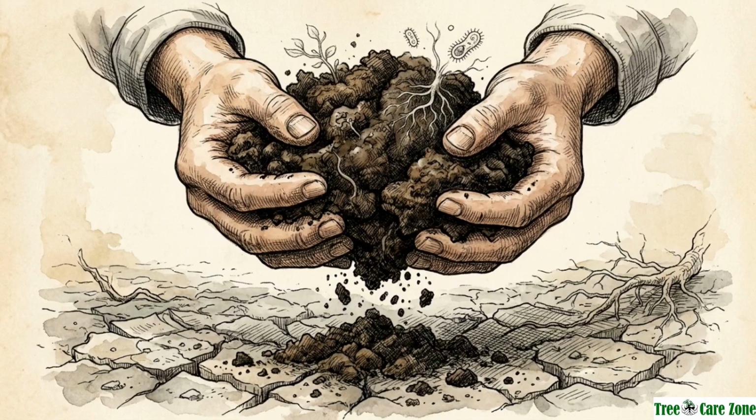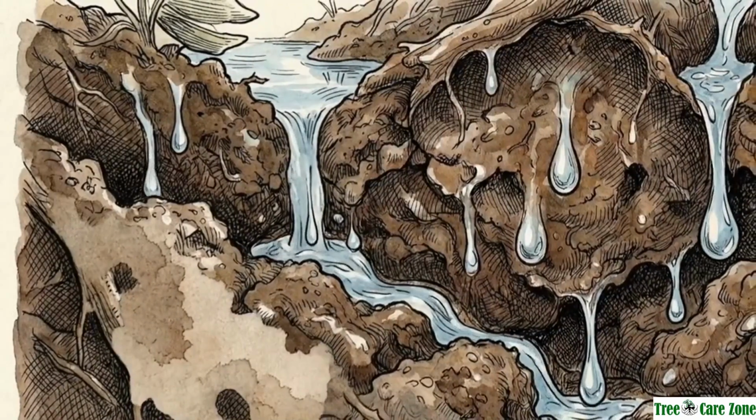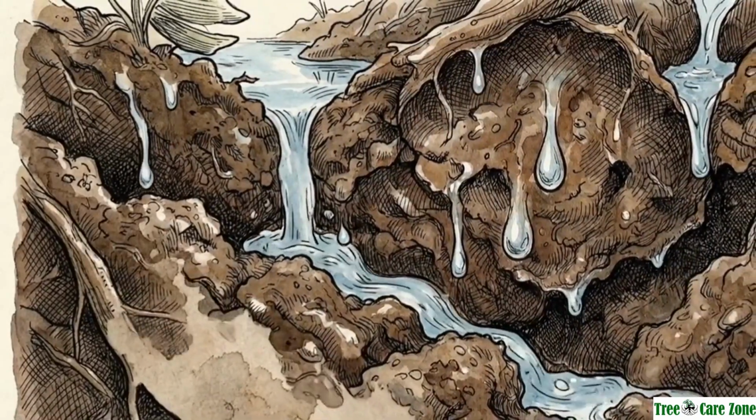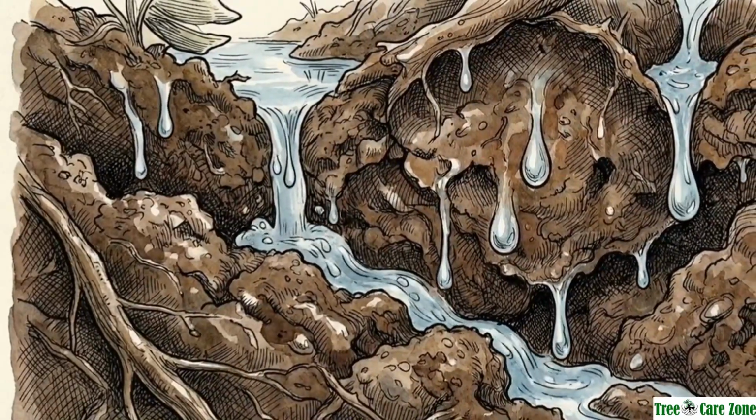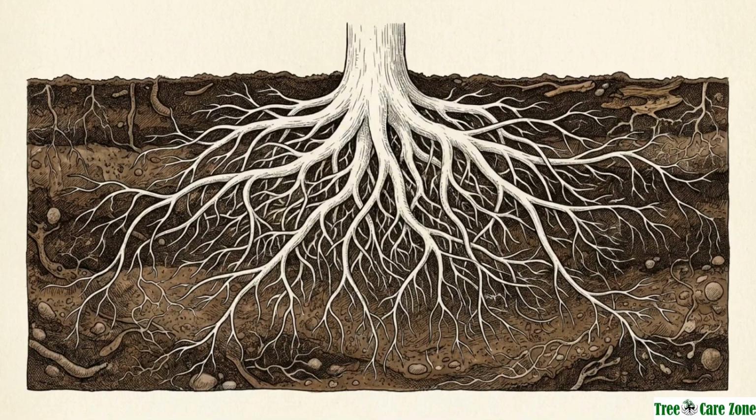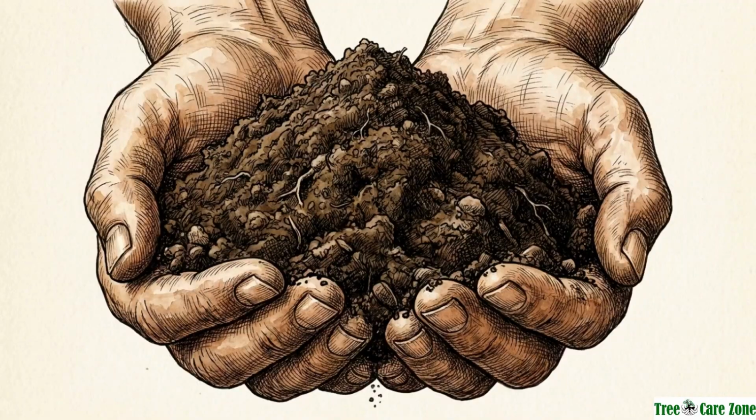To fix these physical extremes, you must introduce organic matter, like compost. This creates pockets in clay for drainage and acts as a sponge in sand to hold on to moisture. Establishing a balanced physical structure is the prerequisite for all other soil health. Once the roots can breathe, you can address the chemistry of the dirt.